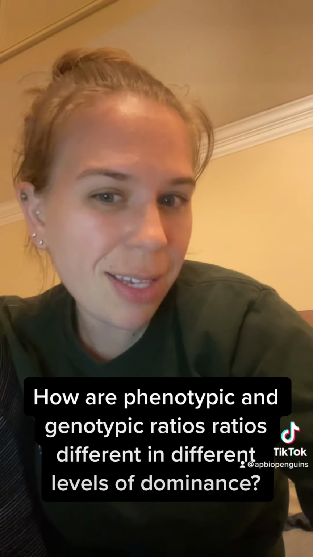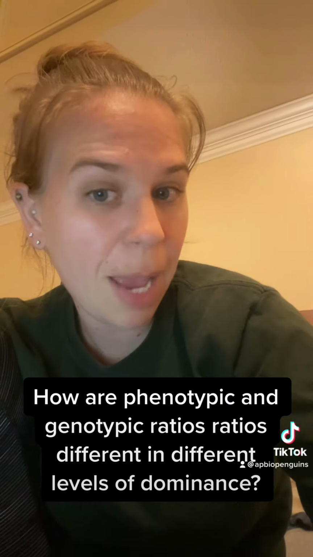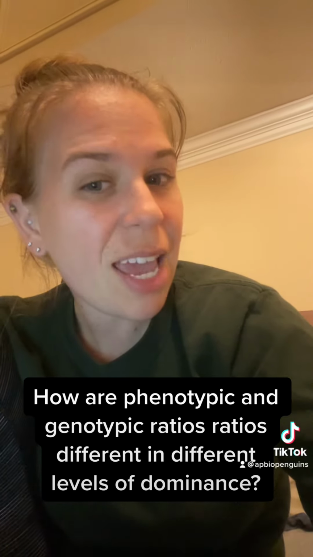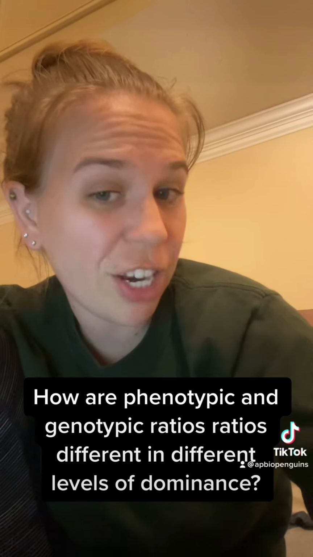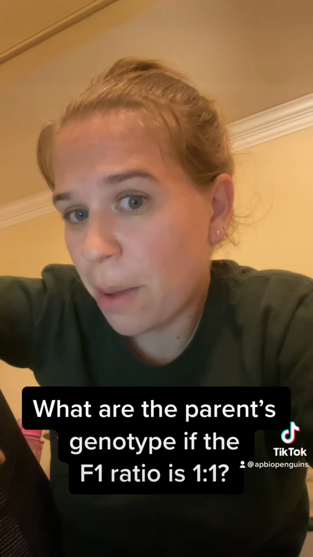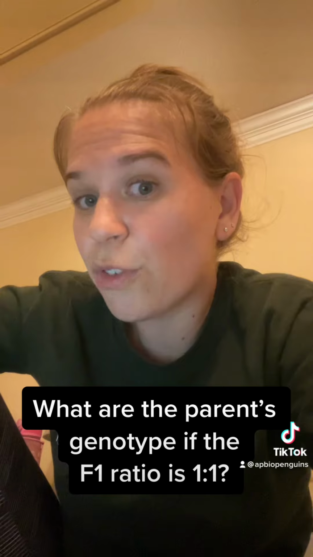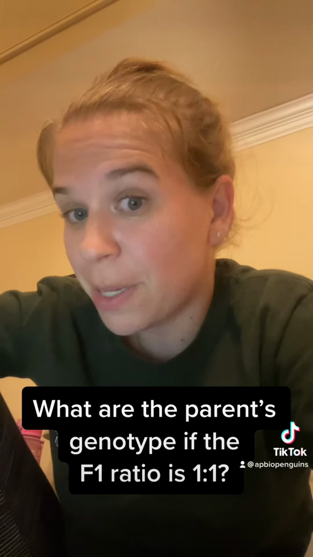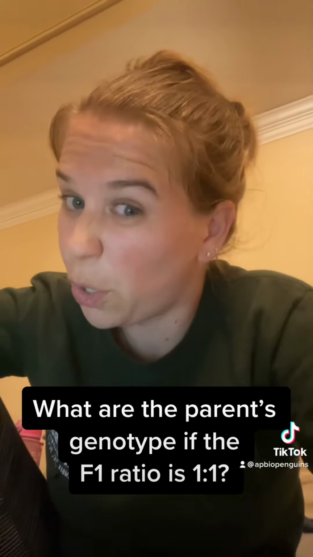And because incomplete dominance and codominance are going to have a different phenotype with the heterozygous, in these cases with a monohybrid cross, I'll see a 1 to 2 to 1 ratio instead of the traditional 3 to 1 ratio. Sometimes the genetic problems are going to require us to work backwards. So in that case, if I have a 1 to 1 ratio, that tells me that one parent must be heterozygous and the other parent is homozygous recessive. That's the only way I can get a 1 to 1 ratio.